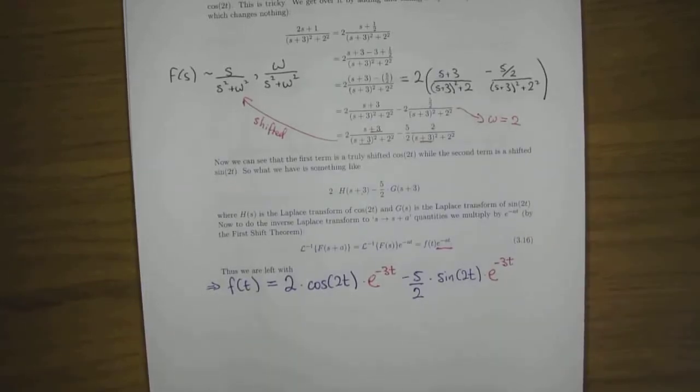Now what I would invite you to do is to pause the video. Well, just before you pause the video, I'm going to ask a question, and after I ask the question you should pause the video. So the question is, what type of damping is this? So I'm going to pause the video now.